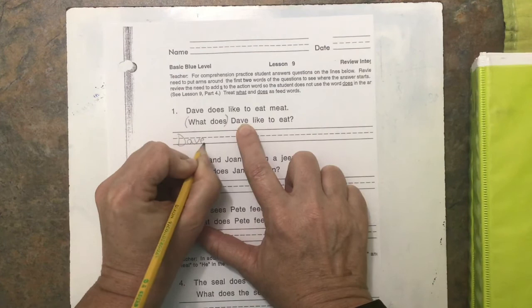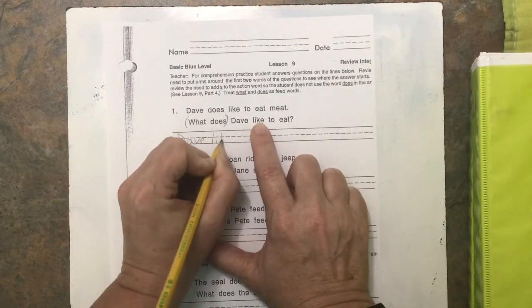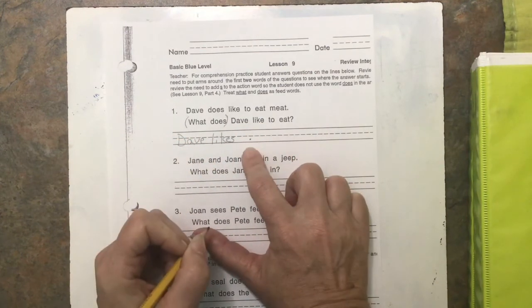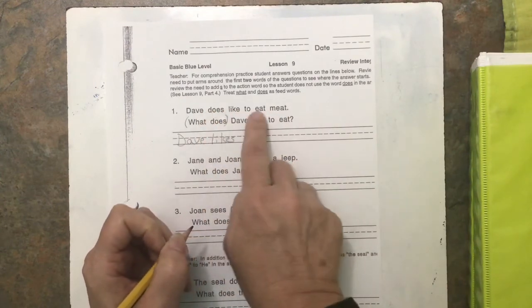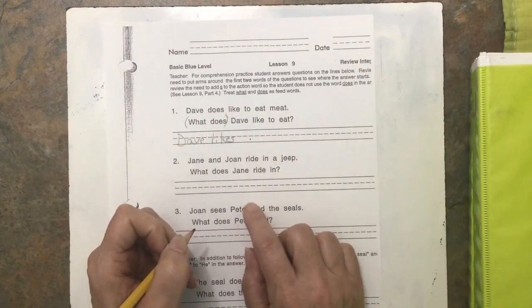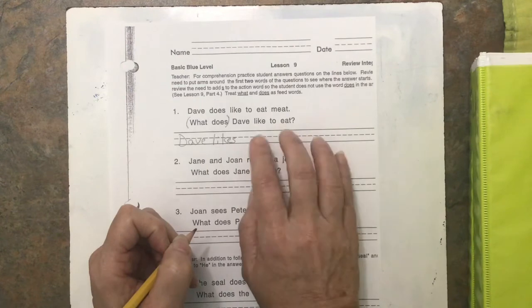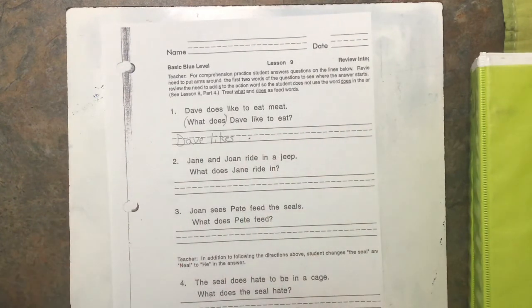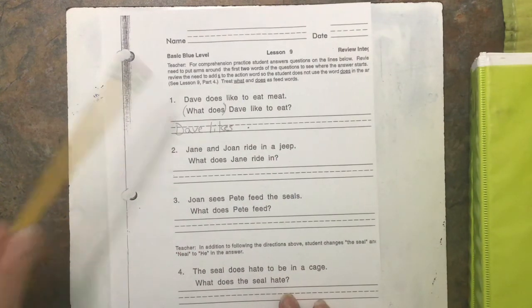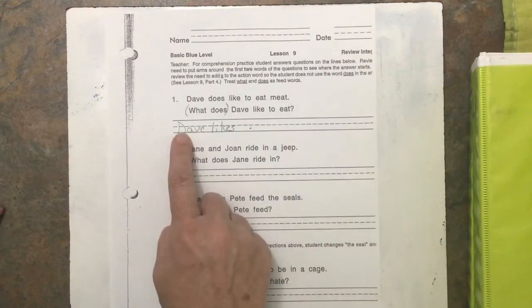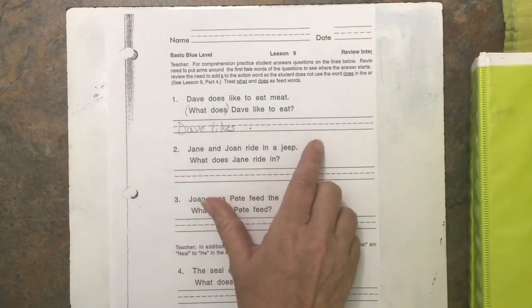And because Dave is not here, it needs to be Dave likes. And then you need to finish it from the sentence says that he likes. Dave likes what? You're going to finish the what. Okay, so make sure that we're answering correctly. Make sure that we're capitalizing things the way that we should and putting a period at the end.